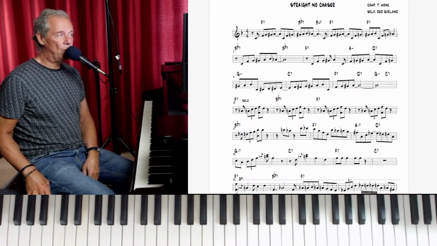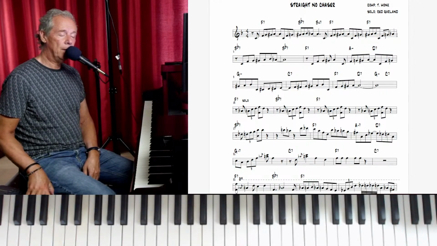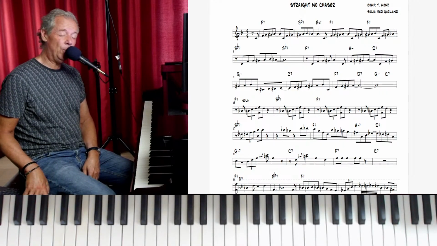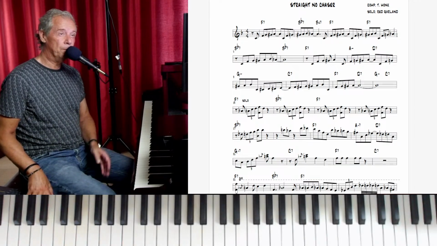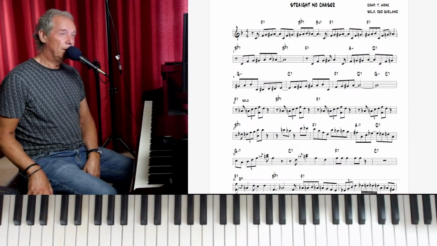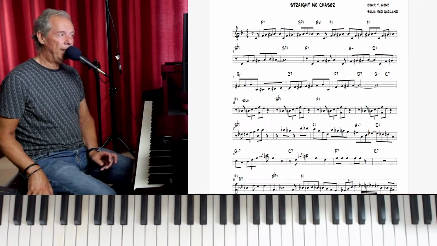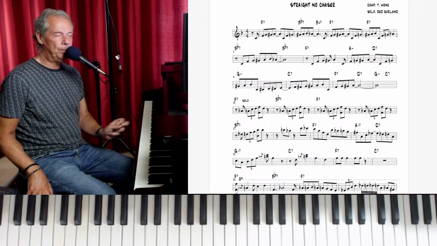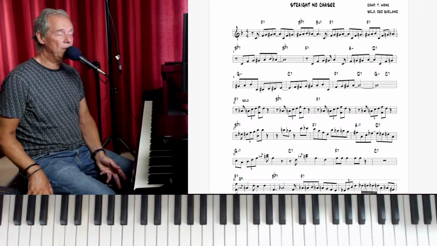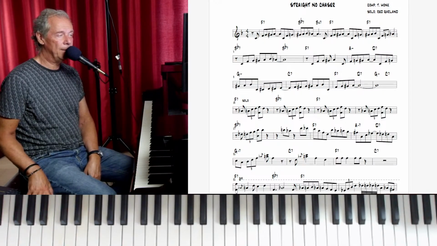This solo comes from his recording in 1961, I believe, with Miles Davis. And this was, of course, before Kind of Blue and before Birth of the Cool. Miles was still traditional bebop at this time, and Red Garland was a good choice for a piano player at the time.